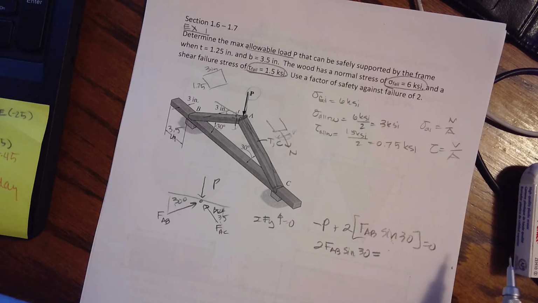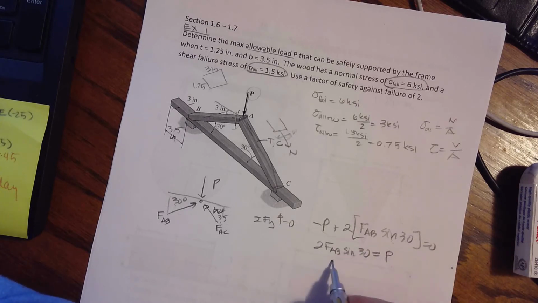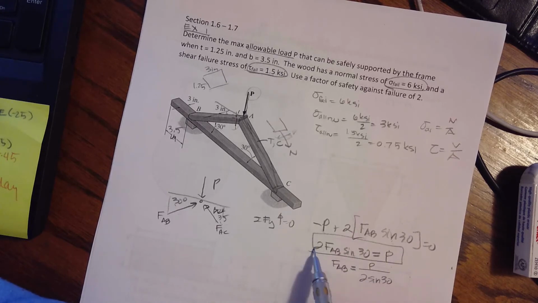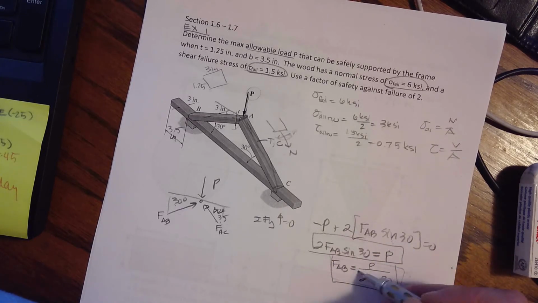equals P. And then we can continue working through here that F_AB equals P over 2 sine 30, because we have P in terms of F_AB and we have F_AB now in terms of P. Okay, and we know that this is a normal force, again, because it's a compression member.